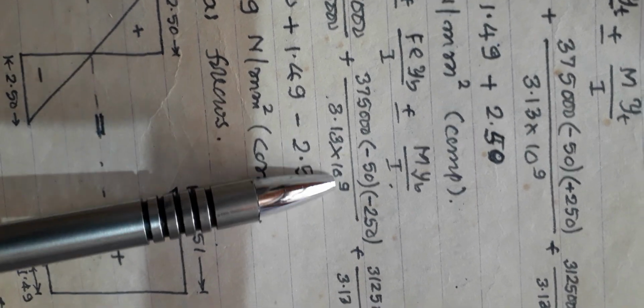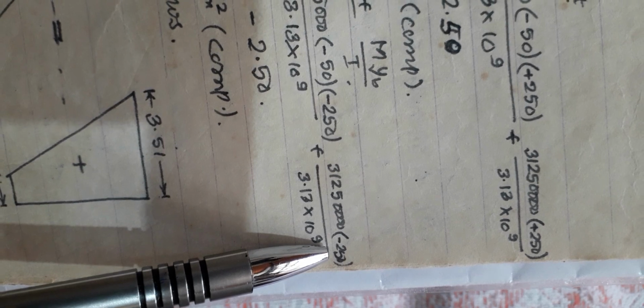So Yb is now minus 250. I is, you know the value. Again, M value I know. Again, Yb is now minus 250. Okay, divided by I. So now again you will get these values, add them algebraically.